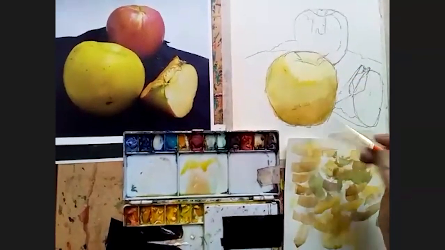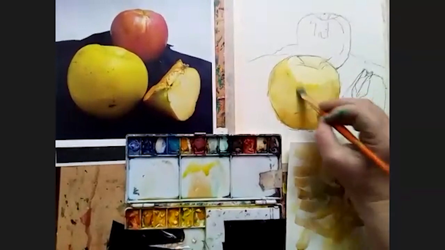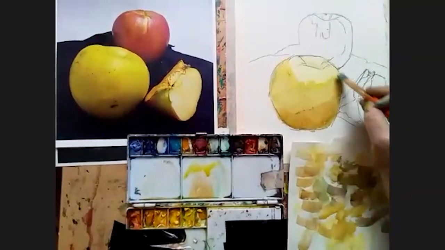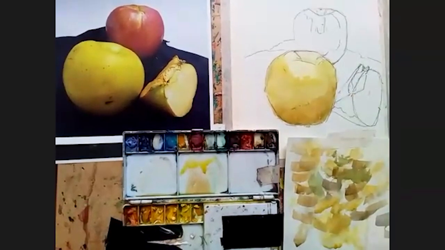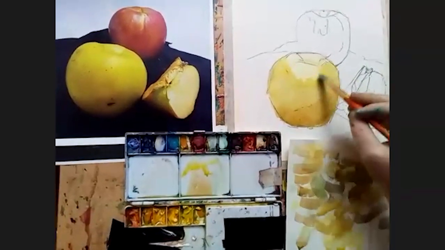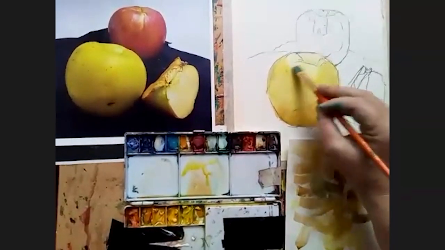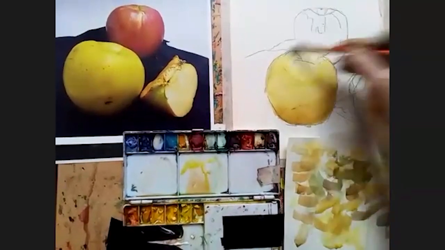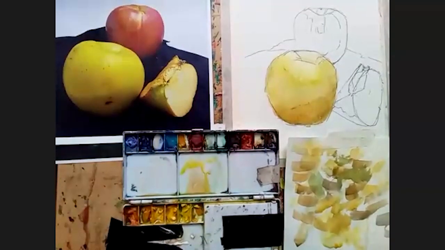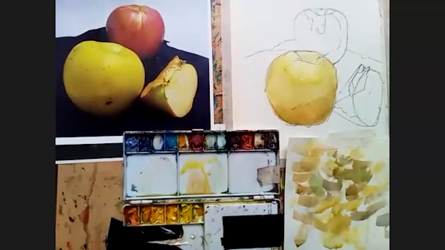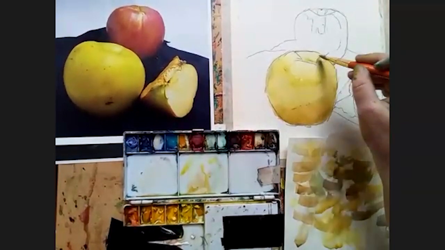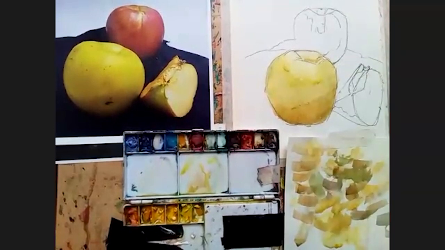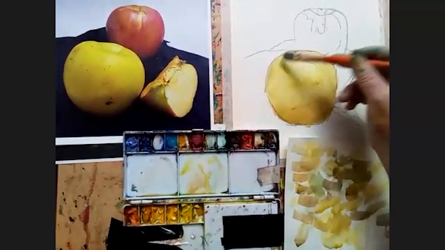So now you can see, we'll get there, I promise. We'll do that next. But I want you to do one more layer on your yellow apple before we get into that. You might be feeling frustrated with your yellow apple and wanting to move on.